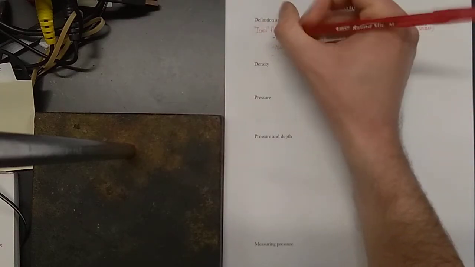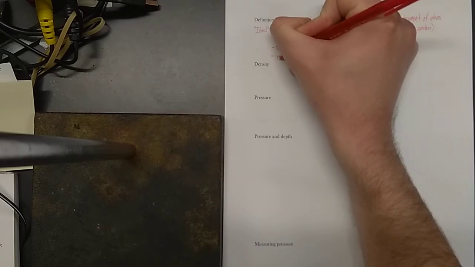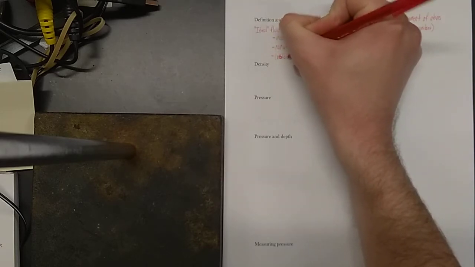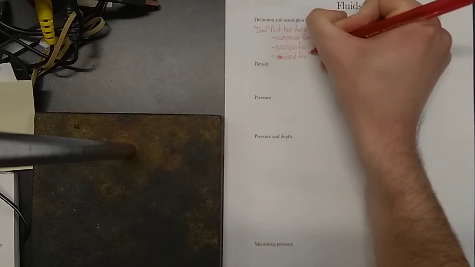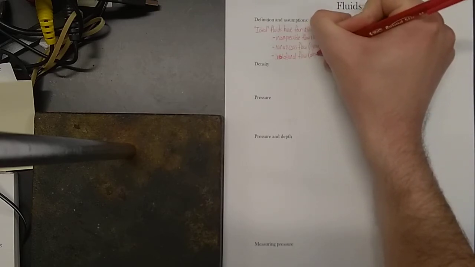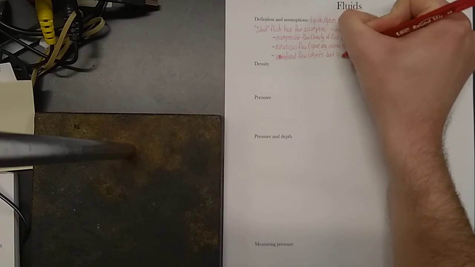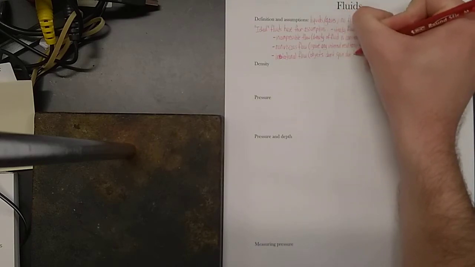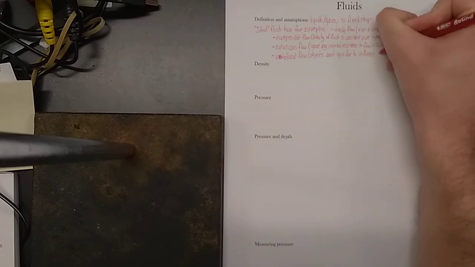And then finally, our last assumption, and this one really does not come up until you get into much higher level physics, is irrotational flow. Basically what that means is objects don't spin due to the influence of the fluid.